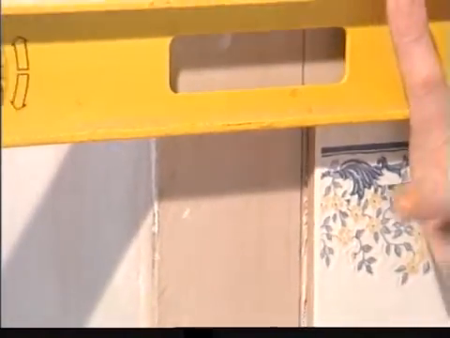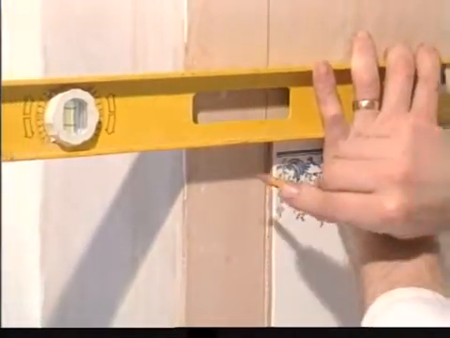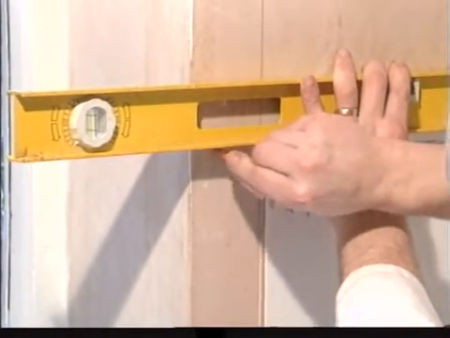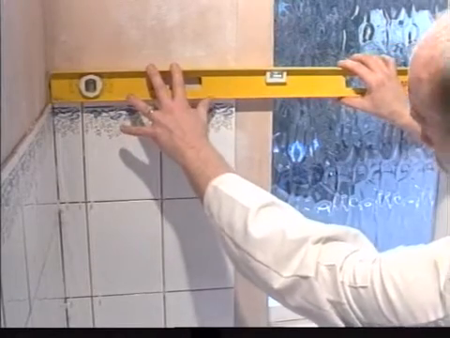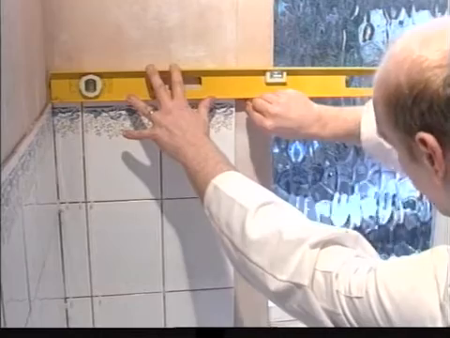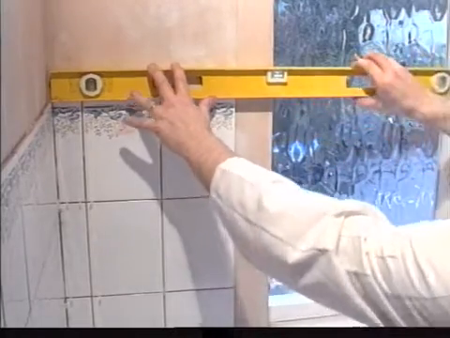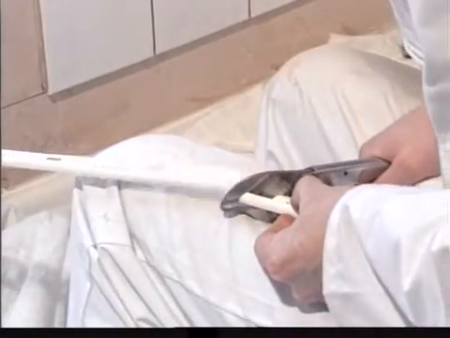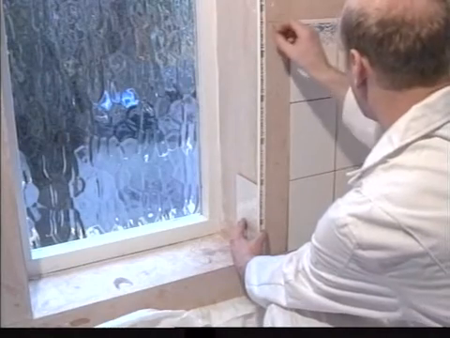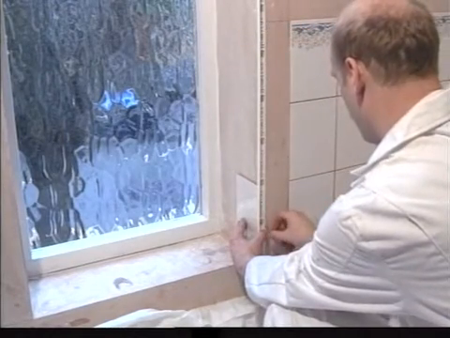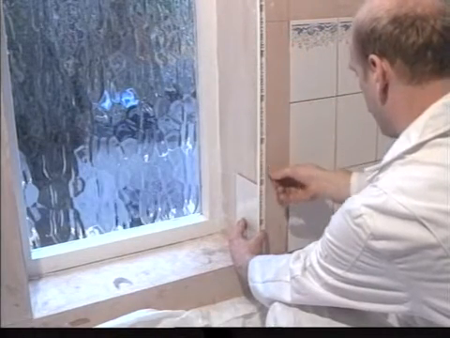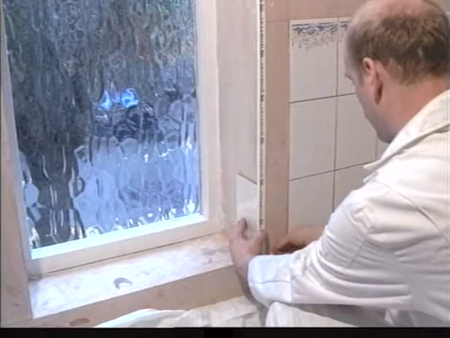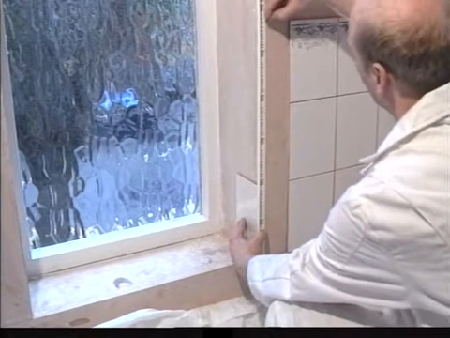Now square off the finished height around the window profile. Cut a 45-degree angle in the tile trim. Position this on the window profile. Use a tile to give the correct trim position. Mark the vertical finish point and the horizontal point. Cut the trim to length.